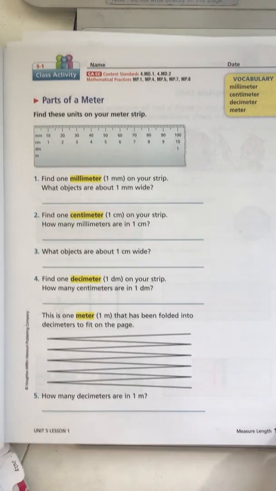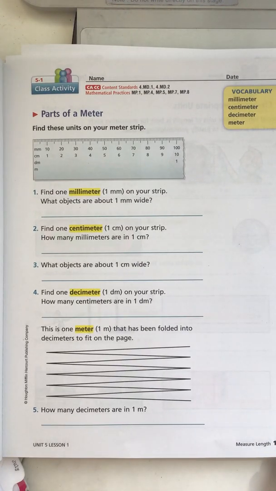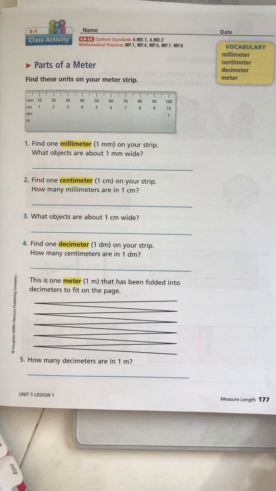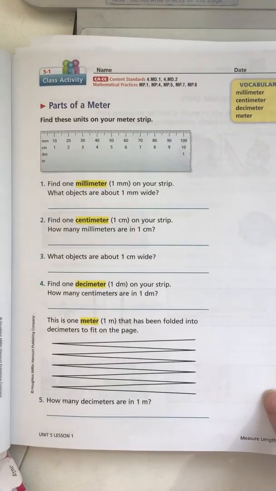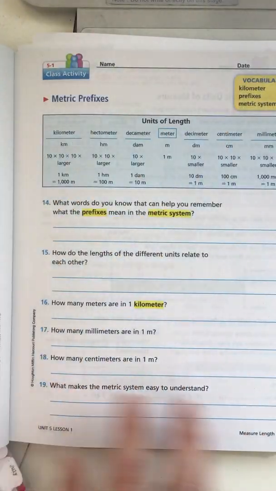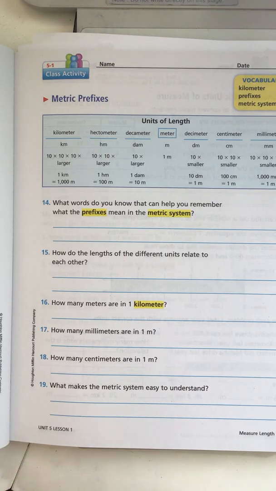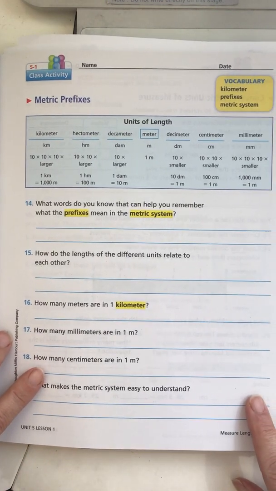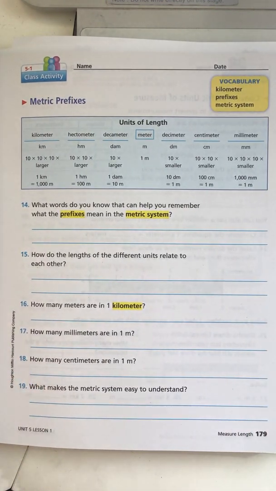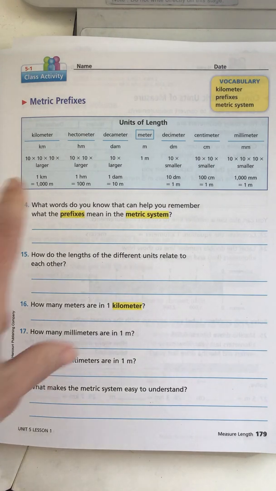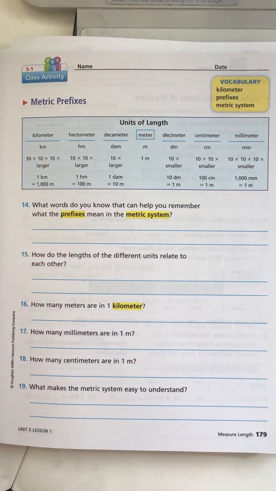We're going to start Unit 5 today, and it begins on page 177 in your activity book, but I'm actually going to flip to page 179 to start. So this is starting with units of length, and we're going to talk about the metric system.